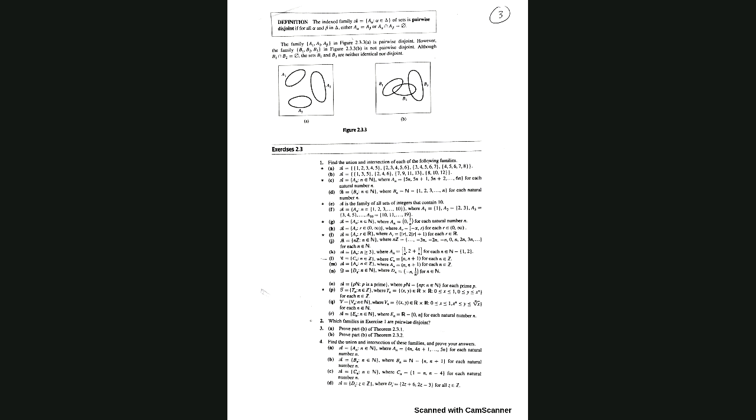Isn't it the empty set? Yeah, empty set, of course. So the intersection of all of these is going to be equal to the empty set, because there's no overlap even between A1 and A2. So you can stop.